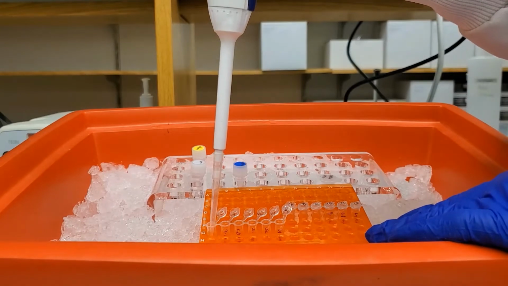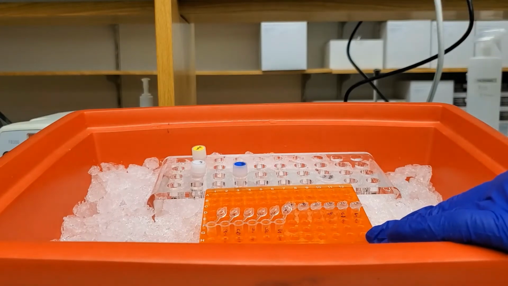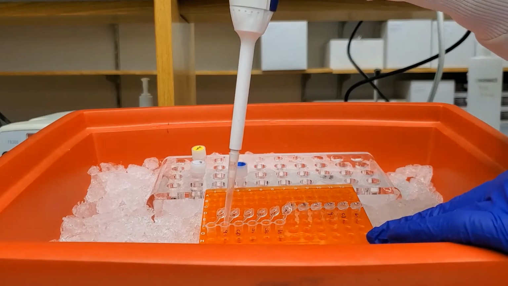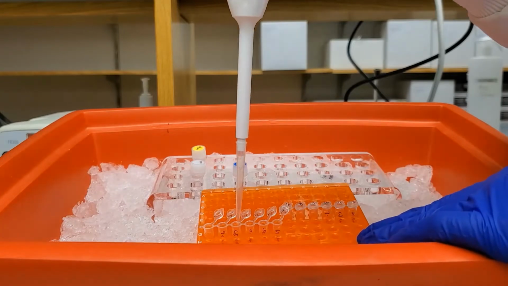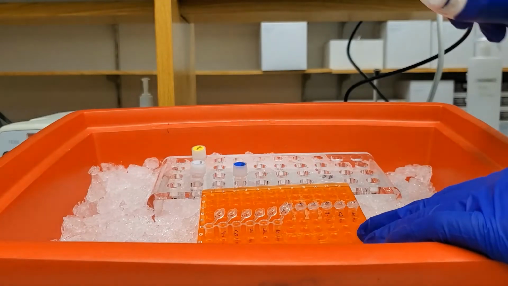Twenty microliters to my first tube. And right now I'm adding the nuclease-free water, and then I'll add my RNA to make a total of 25 microliters.